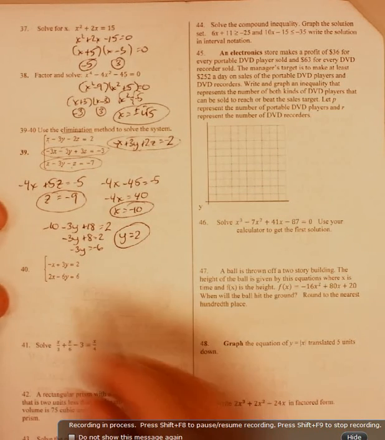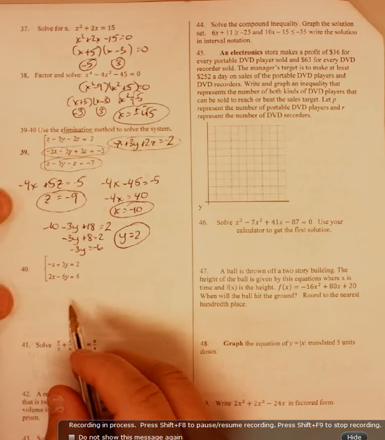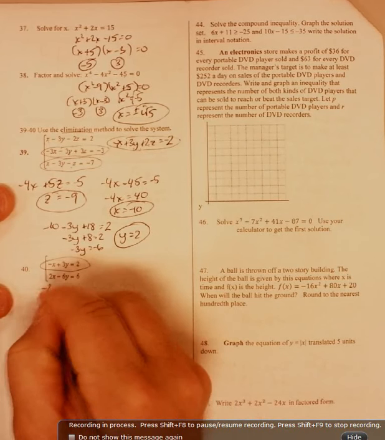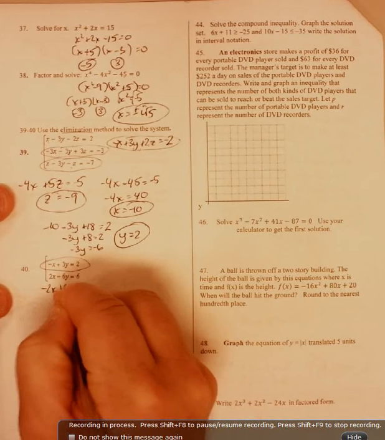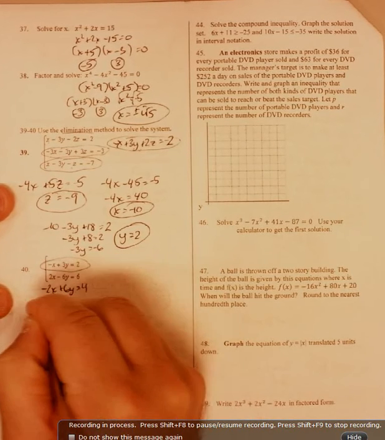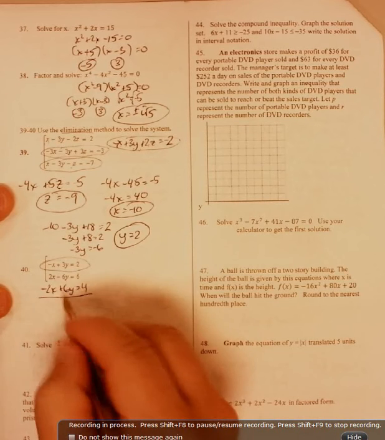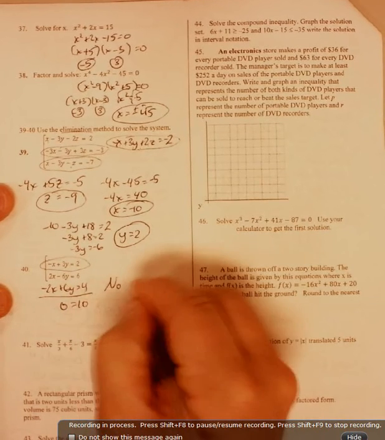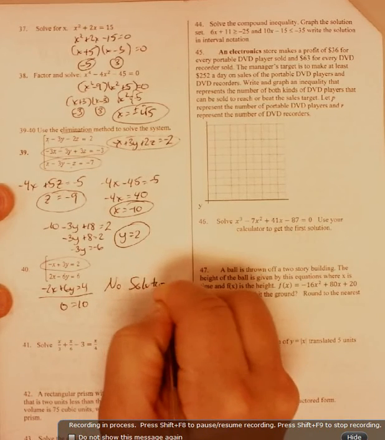Number 40, same kind of thing, except it's just a 2 system equation. If I multiply this equation here by 2, I'm going to get negative 2x, and then plus 6y equals 4. Now something weird happens here, because when I add these together on the left side, I get 0 equals 10. Well, that can't happen, which means this is no solution.